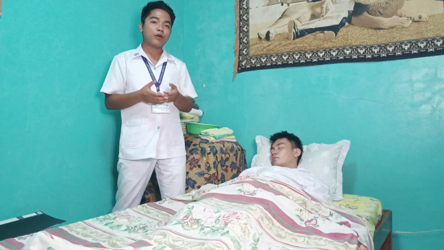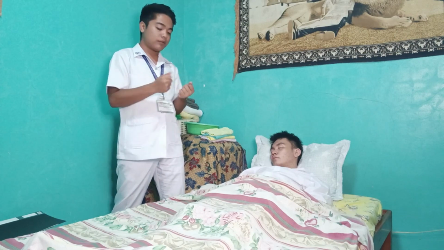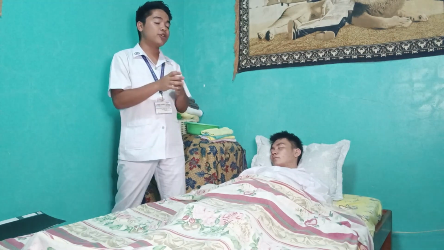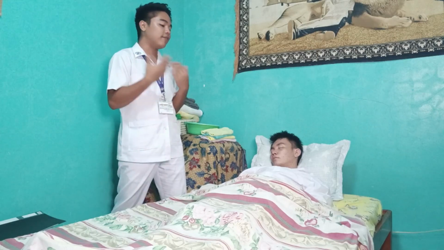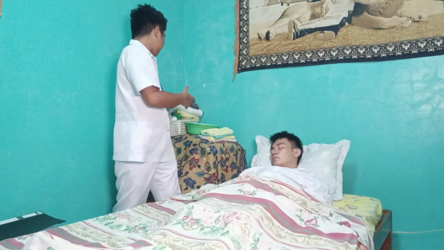Now, we prepare the necessary equipment such as the basin, liquid soap, washcloth, bath blanket, bath towels, moisturizing lotions, deodorants, working gloves, and also hair comb. So now we perform hand washing prior to conducting the procedure, but I have already performed hand washing, so I will just perform hand hygiene.